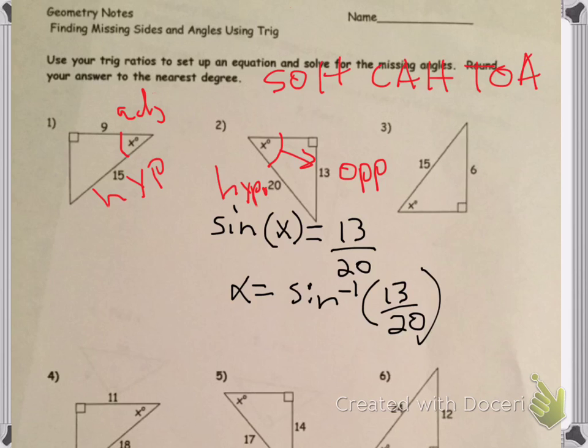So the second sine of 13 divided by 20, and you get 40.54, so that's about 41 degrees, because we're rounding it to the nearest degree. So there's your answer for the next one.